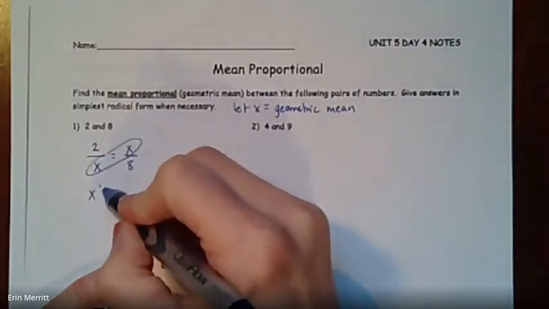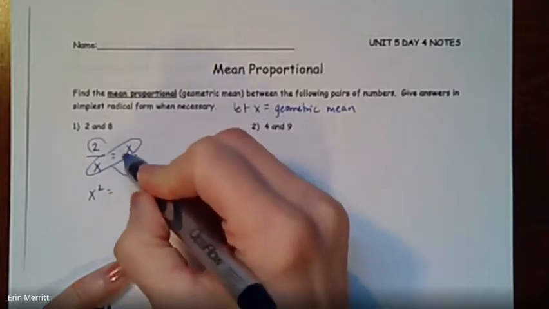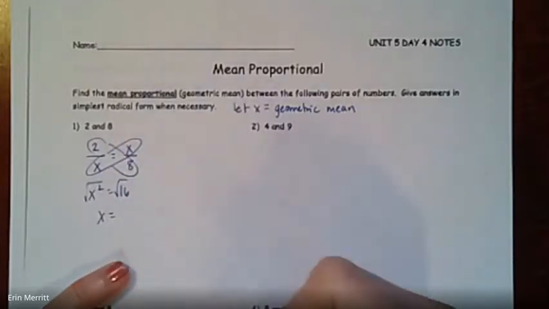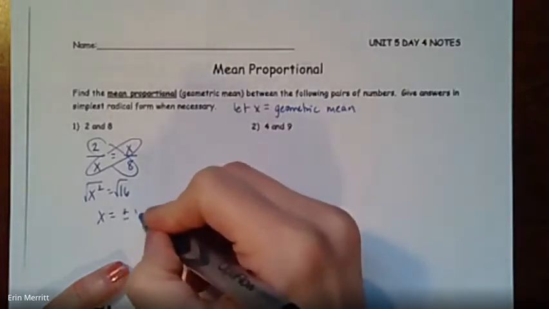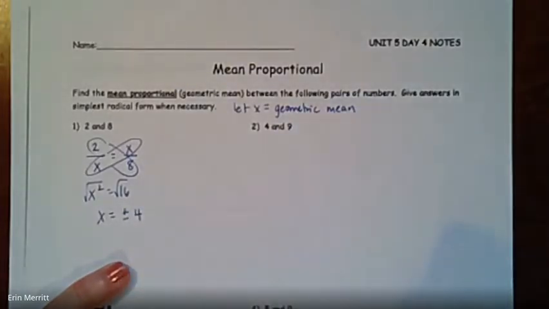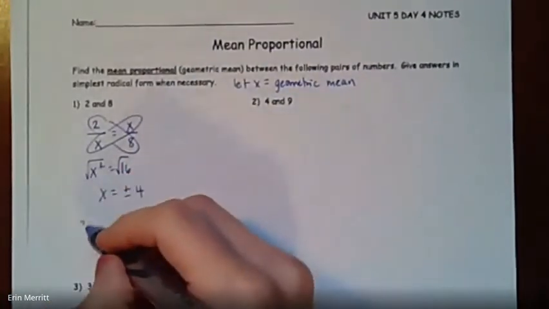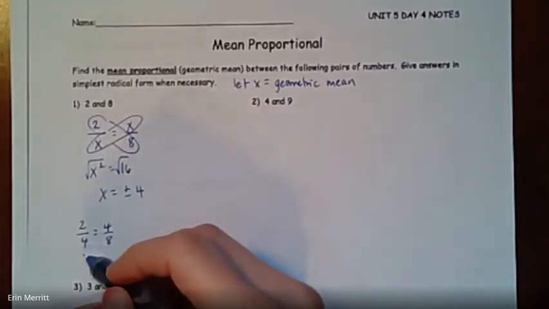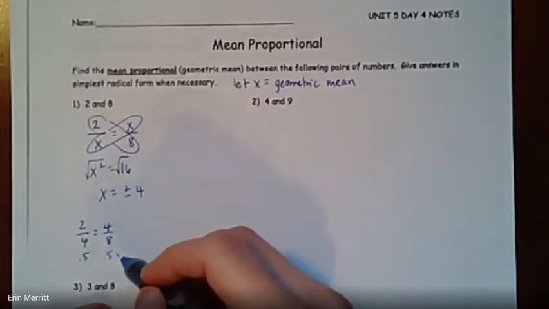This would give us x squared. This would give me 2 times 8 or 16. And then when you take the square root, technically it's plus or minus, but 4. All right. And so if you think about checking that, 2 over 4 is equal to 4 over 8. Well, yeah, this comes down to be 0.5 or 1/2, and so does that, right?